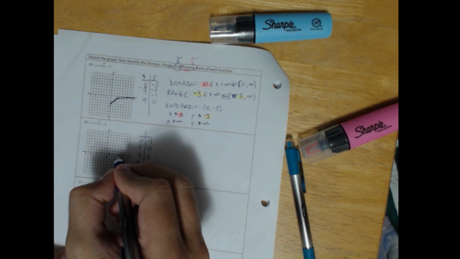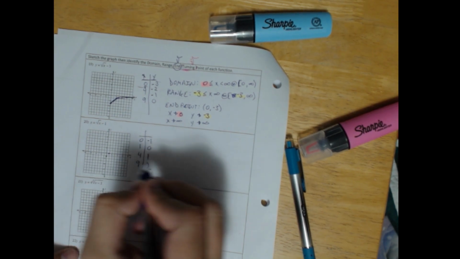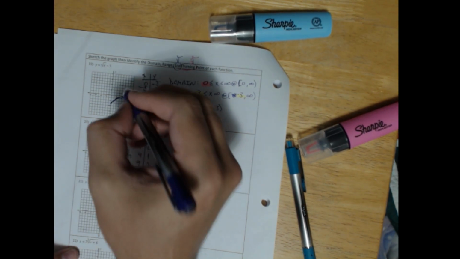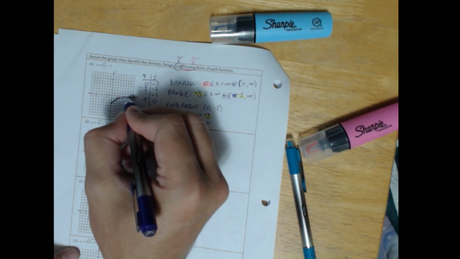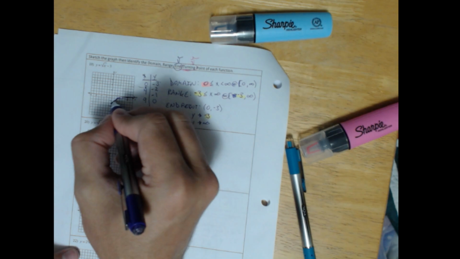4, -2. No, 4, 1, right there. I plotted this one wrong. That should be 4, -2. So that should be right up there like that. Sorry about that. That's what was throwing me off there.